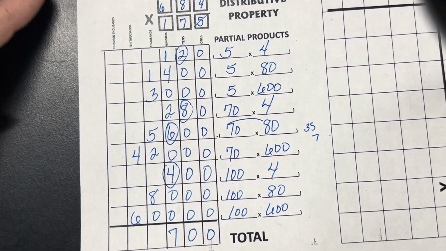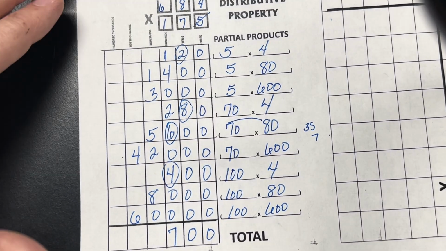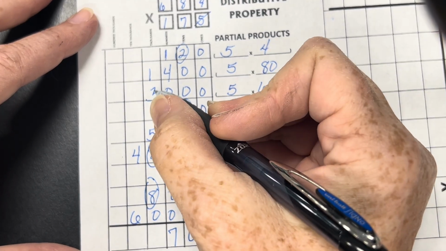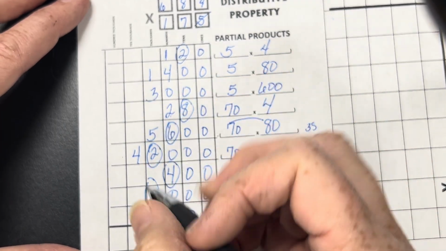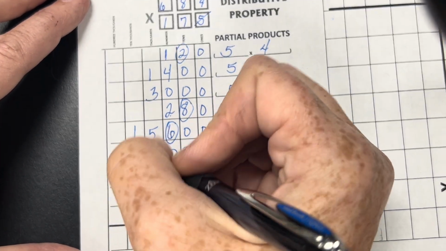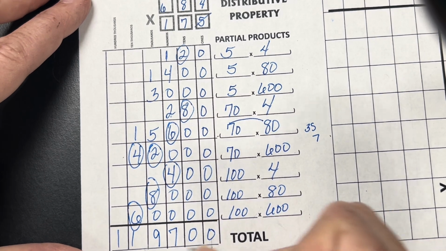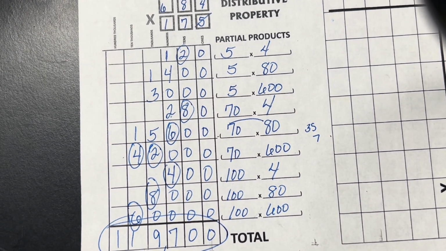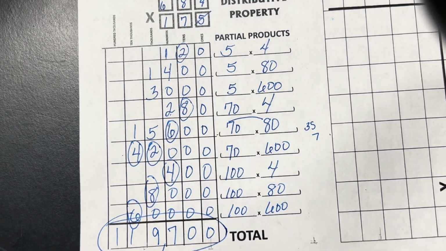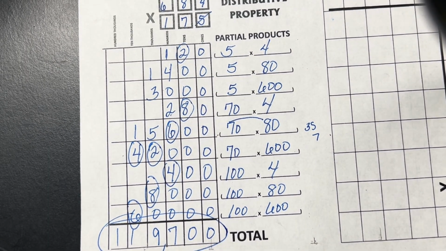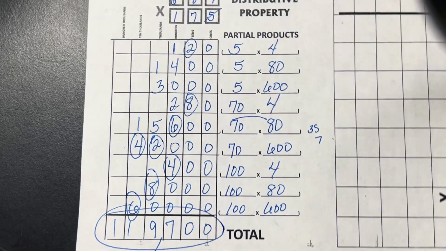Now, next column, what do you guys notice? Hopefully you're telling me another perfect 10. Plus 5 is 15. 16, 17, 18, 19. Regroup that 1. What do you guys see? Another perfect 10. Plus 1, 11. 1, 2, 3, comma. Remember, put your comma in before you say it. Okay, so think about that right there. 119,700.